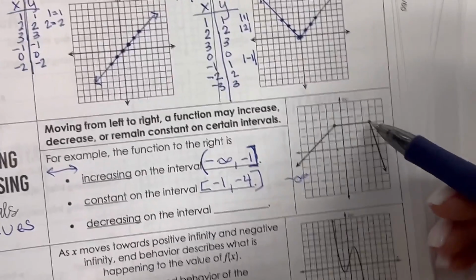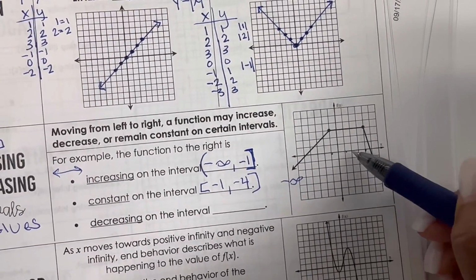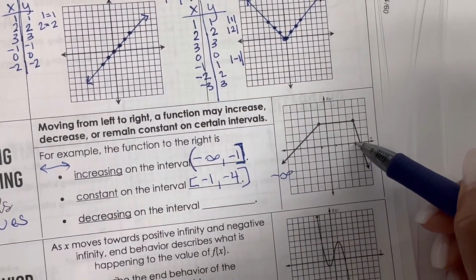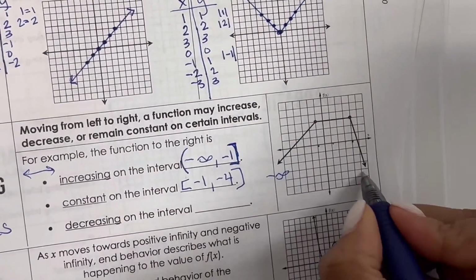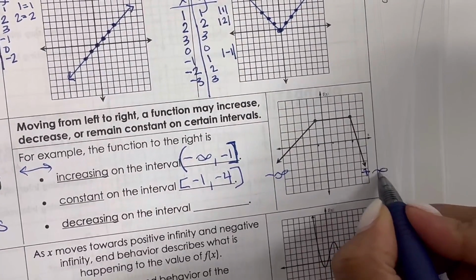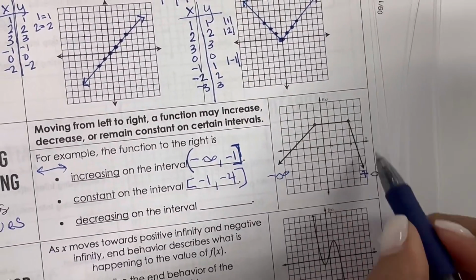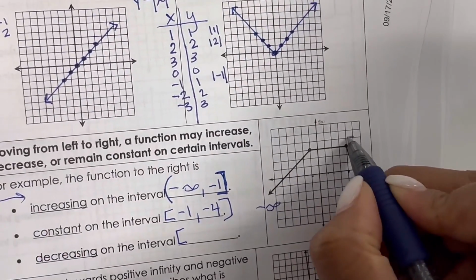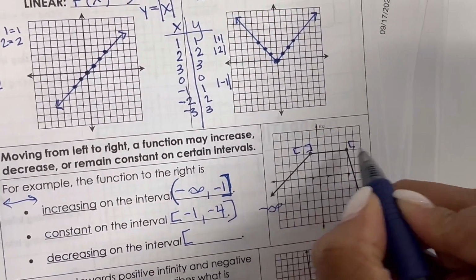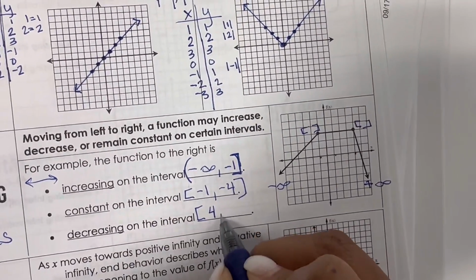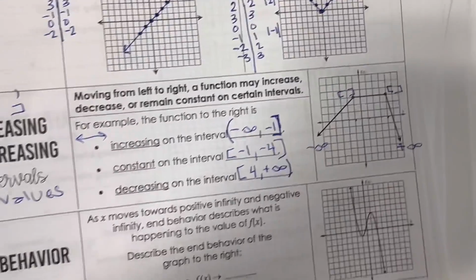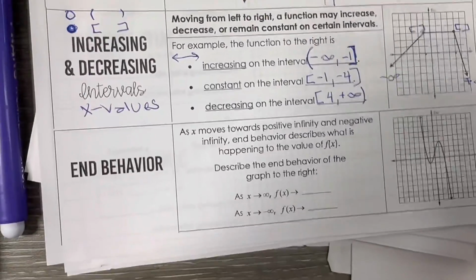Decreasing from this point to here, that's 4, right? 4 to positive infinity is where it's decreasing. That is a closed bracket at 4. From 4 to positive infinity. You cannot contain an infinity because it keeps going, so give me a soft parenthesis.